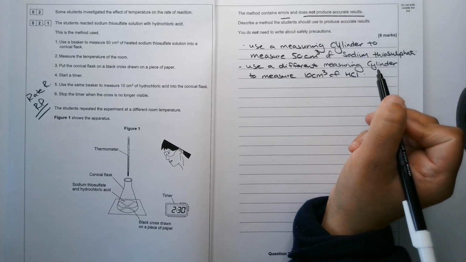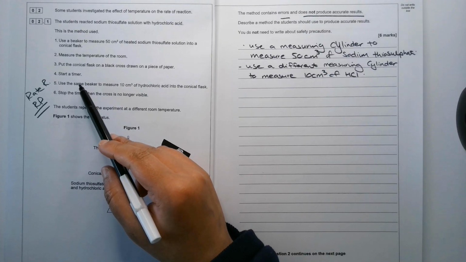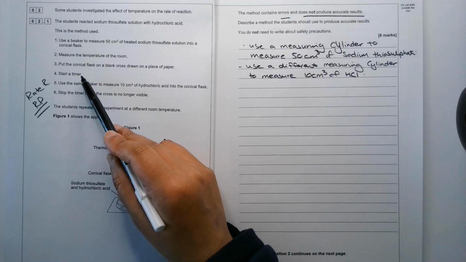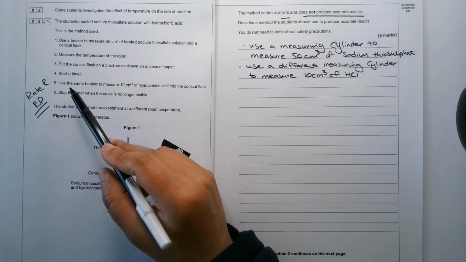And then it says start the timer here, but it should be start the timer when the acid is added. So they start the timer here, then you add HCl, then you stop the timer, which is obviously incorrect.